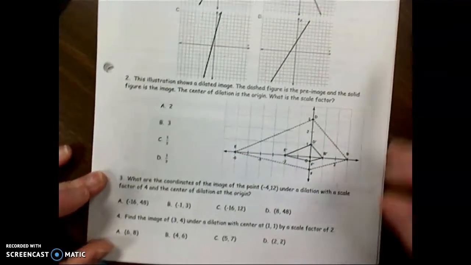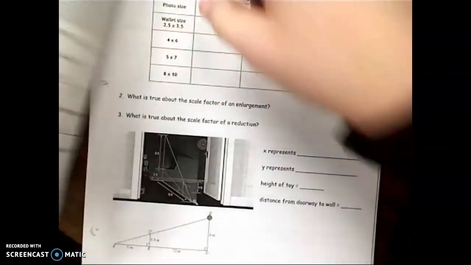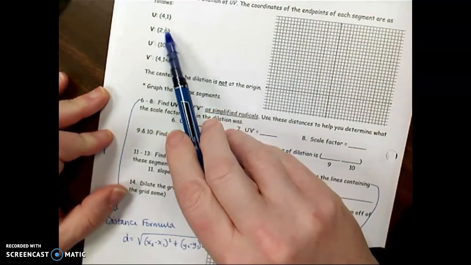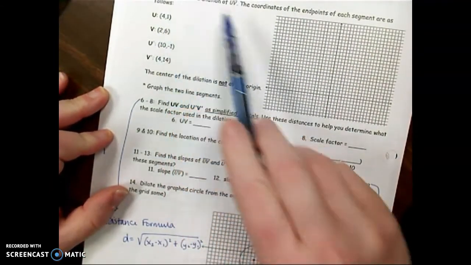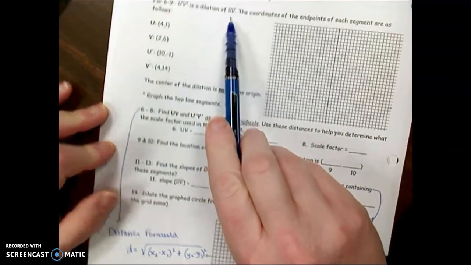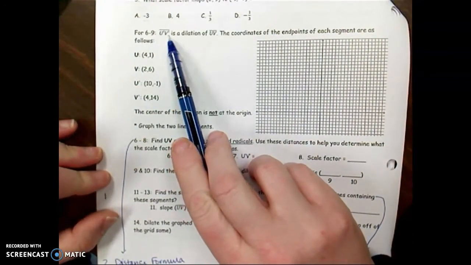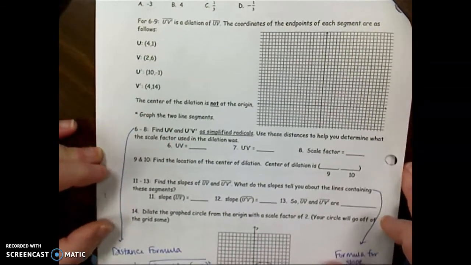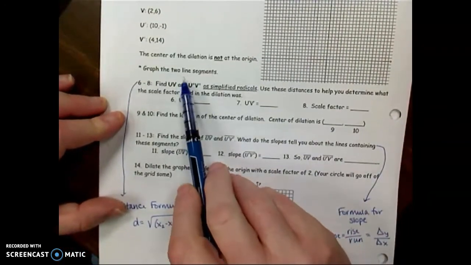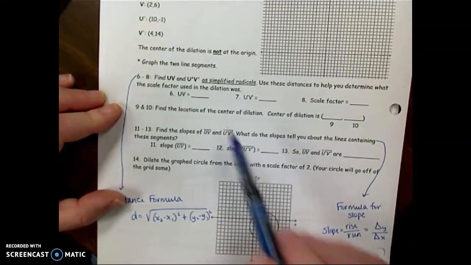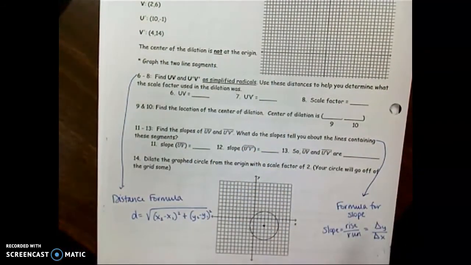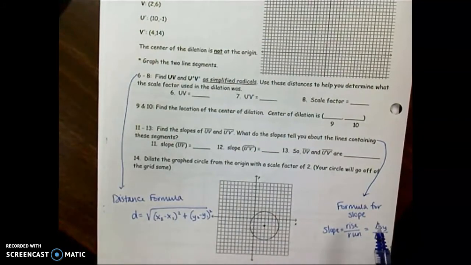We just worked examples like 3, 4, and 5 on your homework. When you get to 6 through 9, make sure that you begin by plotting these points and then making these segments. So connect U prime to V prime to make that segment, and connect U to V to make that segment. So it even reminds you right here to graph those. The center of dilation is not at the origin, so please don't think that that's where we're dilating from.